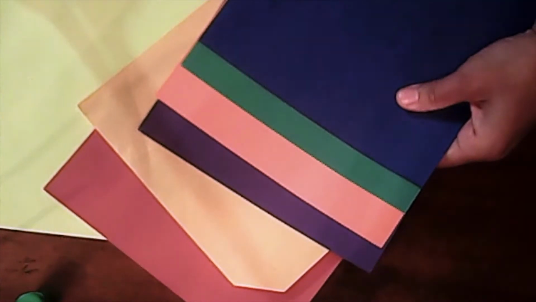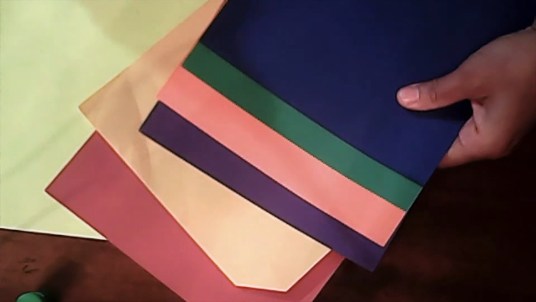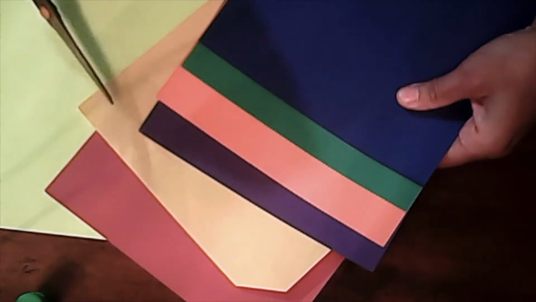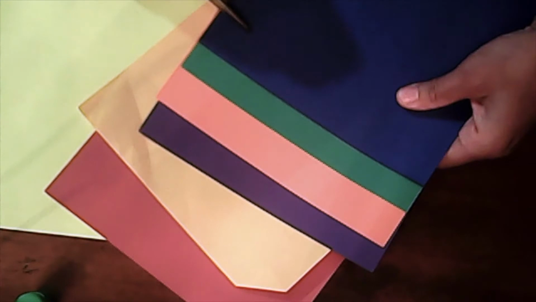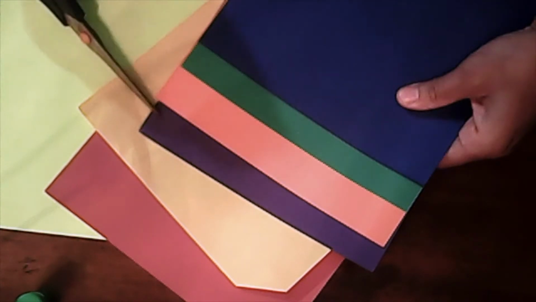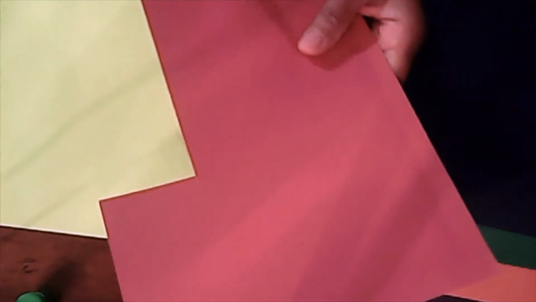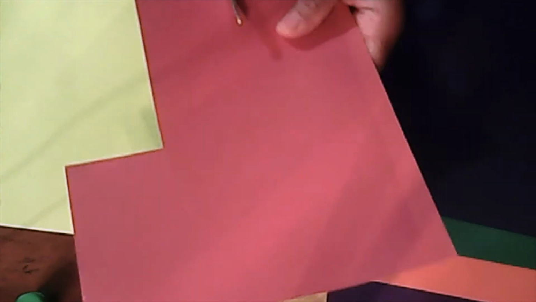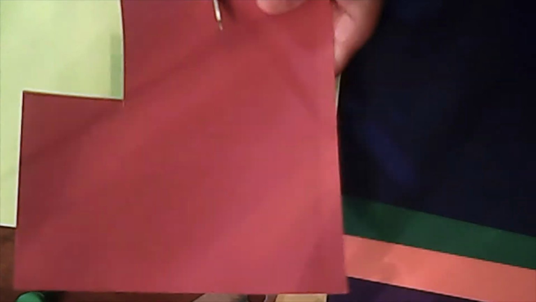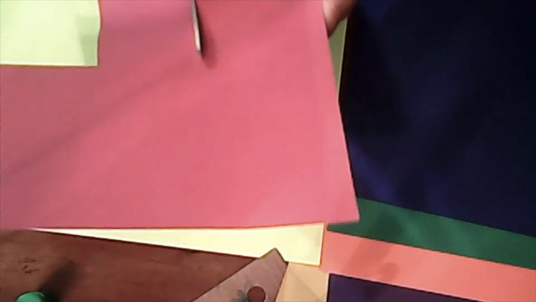I've got my primary and my secondary colors. My primaries are red, yellow, and blue. And my secondary colors are purple, orange, and green. It doesn't make a difference what color you start out with, but I'm going to start out with red, and I'm going to make a very tall apartment building. And what shape is this going to be? I think I'm going to make it into a rectangle.